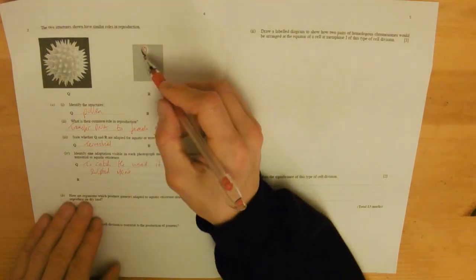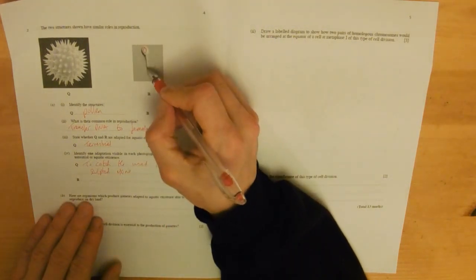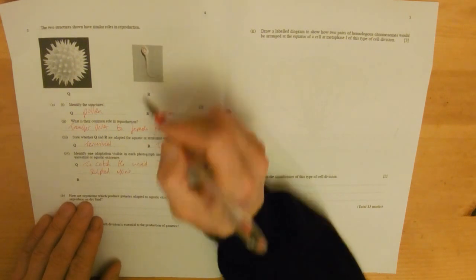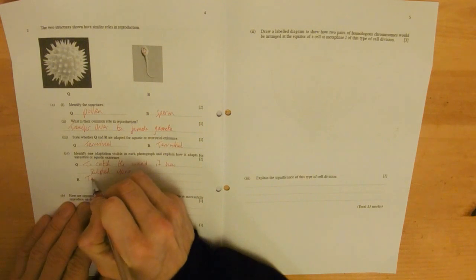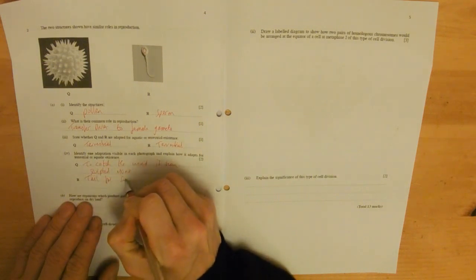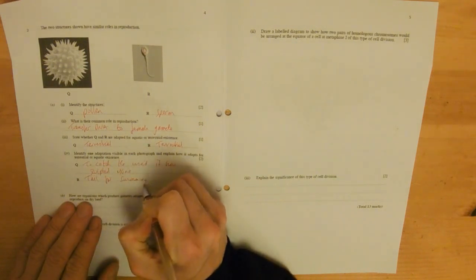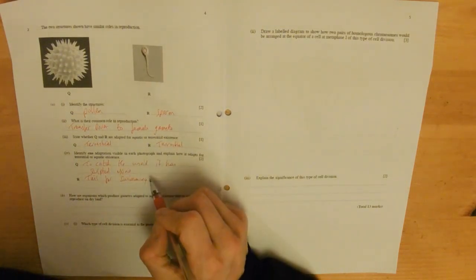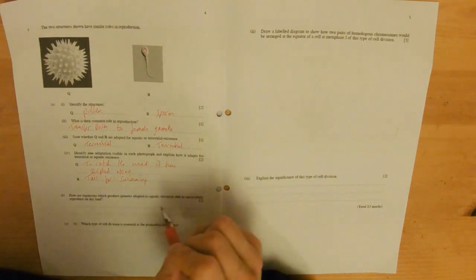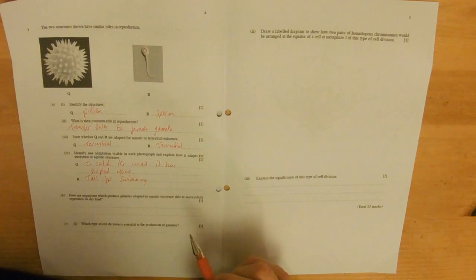And probably the most obvious thing there is the tail for movement, so the corkscrew action for swimming, so tail for swimming in the kind of semi-liquid environment of the female rather than out in the sea.